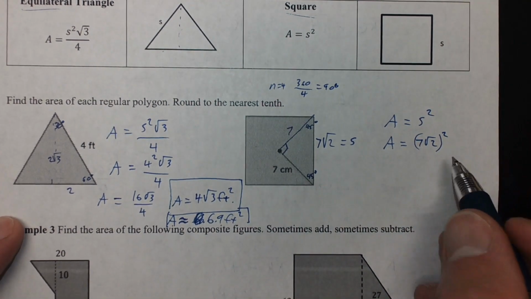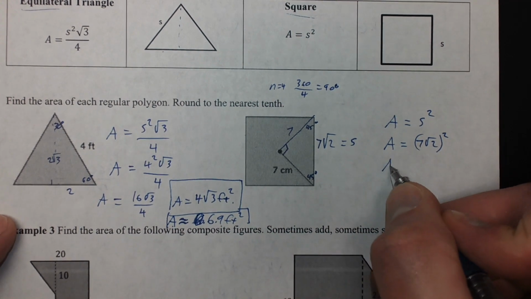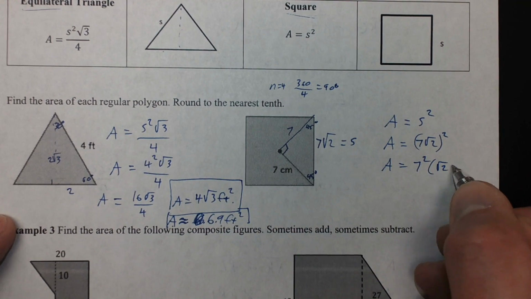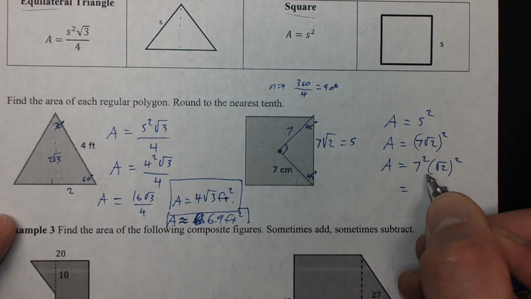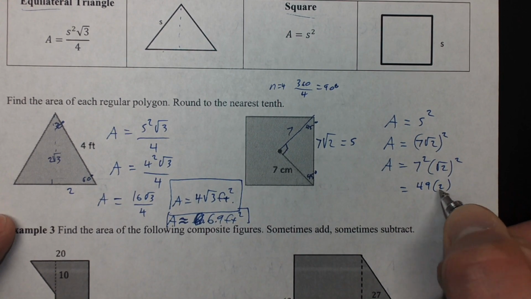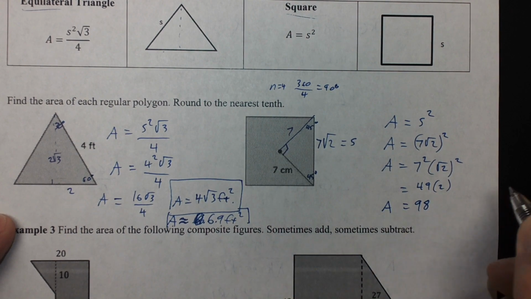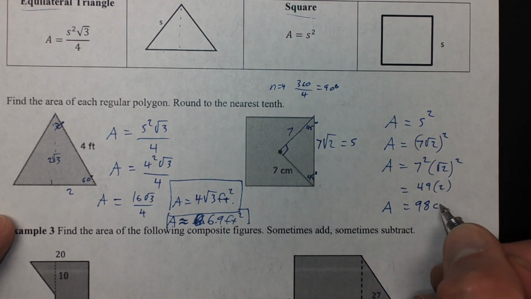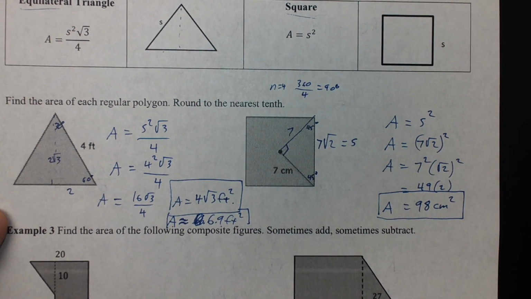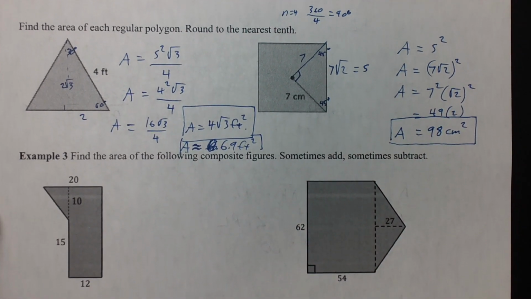How do you do this? I would distribute the squared to both. I would say it's 7 squared times the square root of 2 squared, which really gives me 49 times the square root of 2 squared, which is just a 2. So my area is equal to 98, and we were in centimeters, so it's square centimeters. Okay, moving on to the next example.